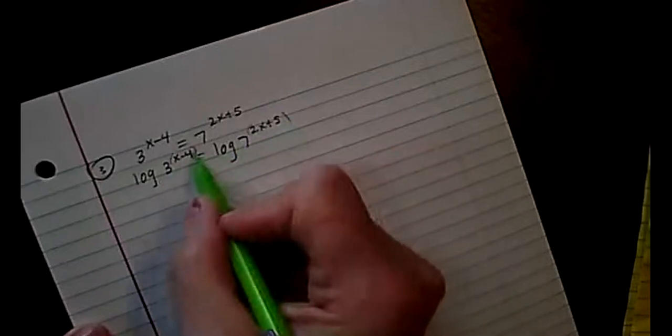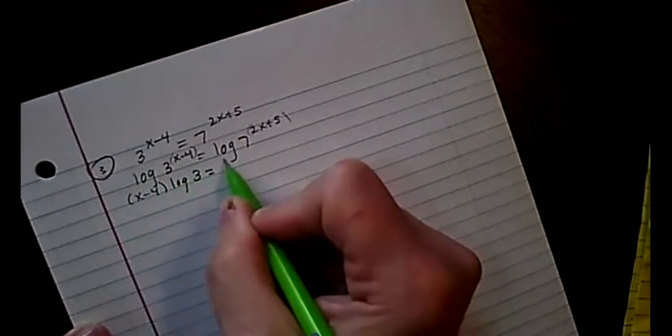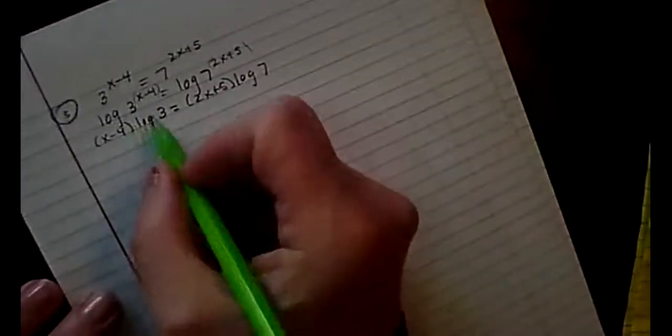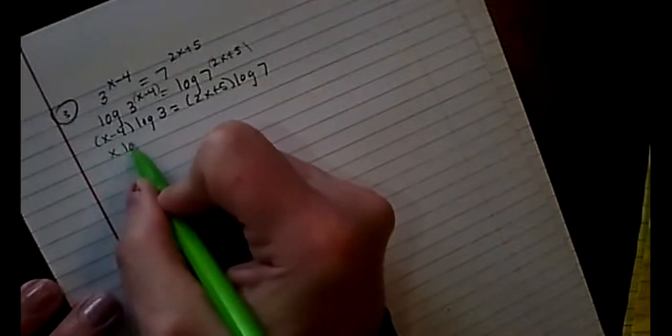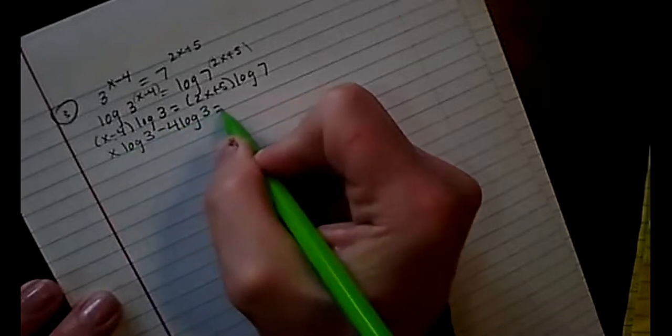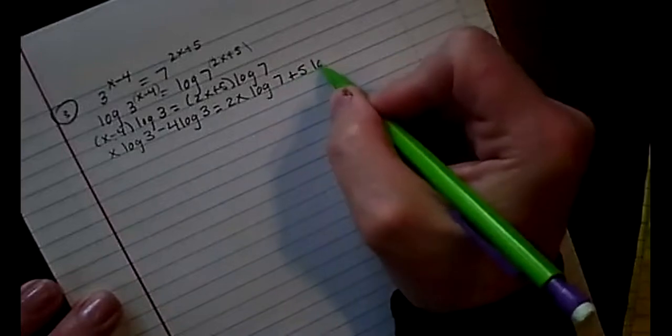All right, now I can use the power rule, and I can bring this down as the front. So we're going to have an x minus 4 log of 3. I think it's easier to keep that in parentheses. Log of 7. Okay. All right, now we want to go ahead and distribute through. So here we have x times log of 3 would be x log 3 minus 4 times log 3. Same thing here, distribute the log 7 through, log of 7. So 2x log of 7 plus 5 log of 7.